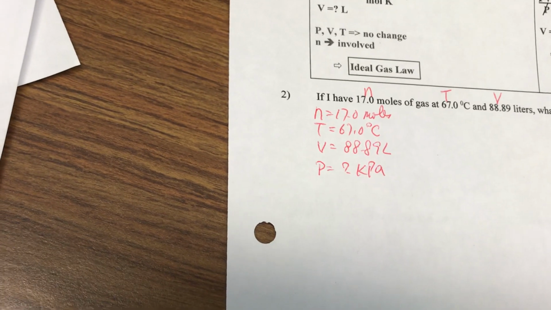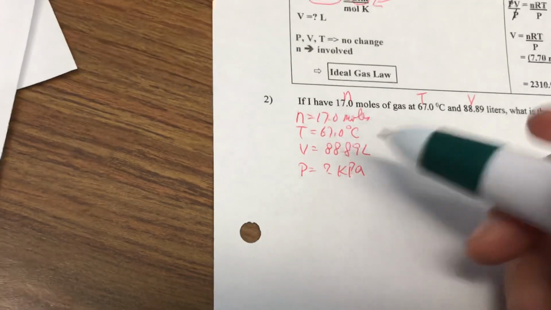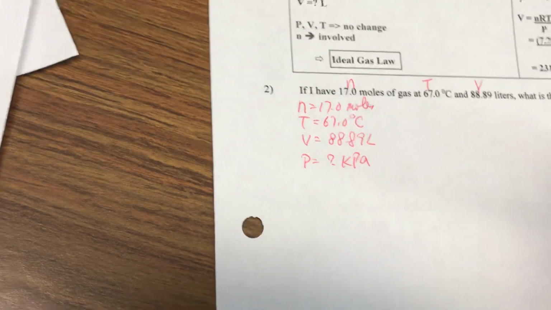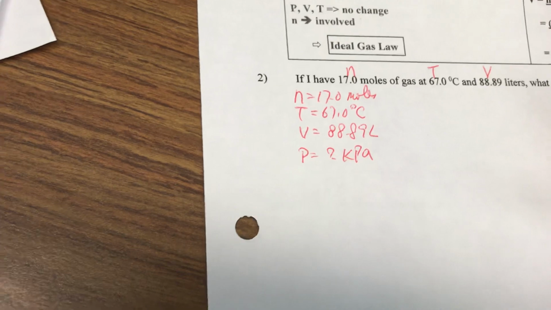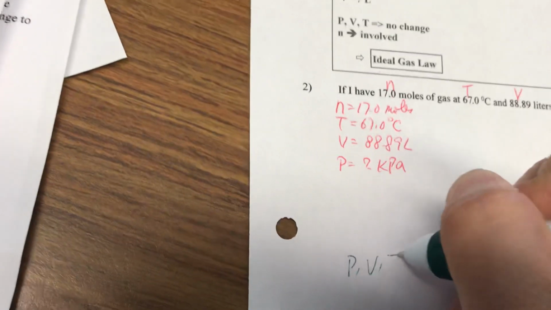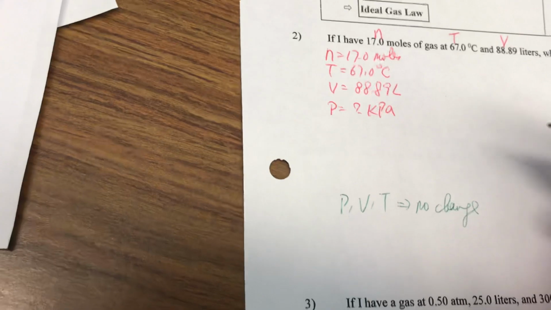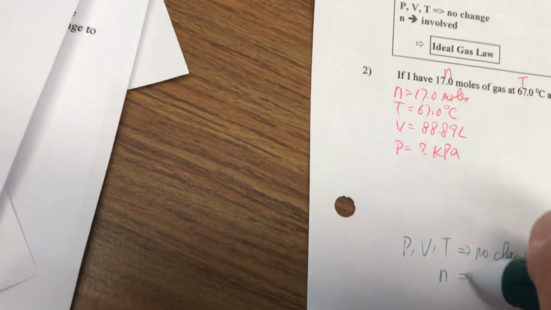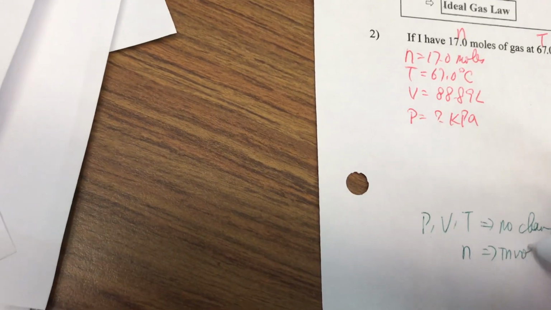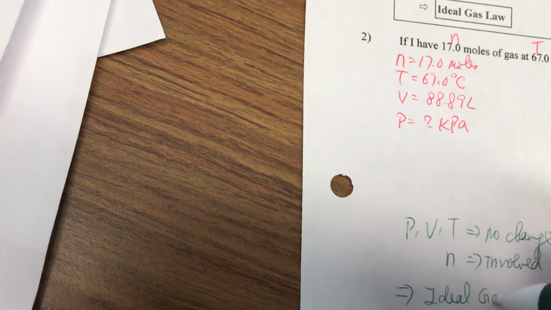And then I'm going to go to the bottom. I'm going to write down my condition. All right, what do I have? I have my PVT, they all just one thing, no change. Just one P, one V, and one T. So I'm going to write down with the green pen: PVT, no change. Okay? And my N is involved. Right? So because of that, it is the ideal gas law.